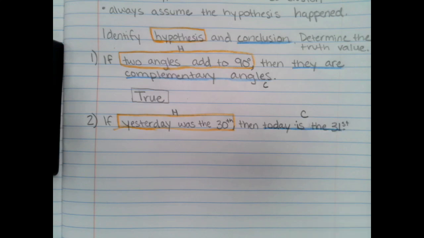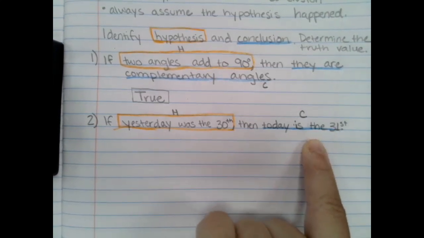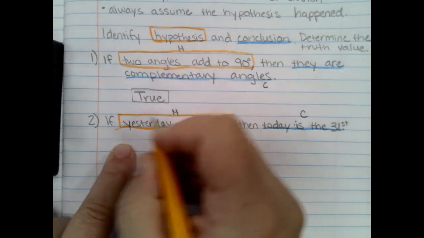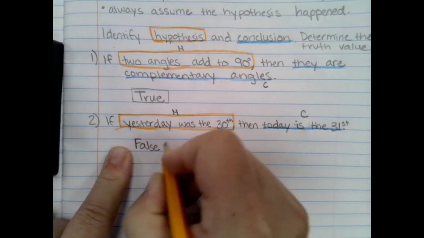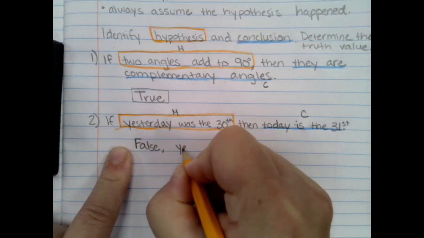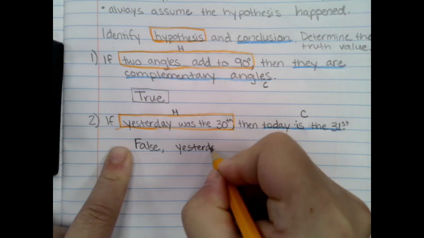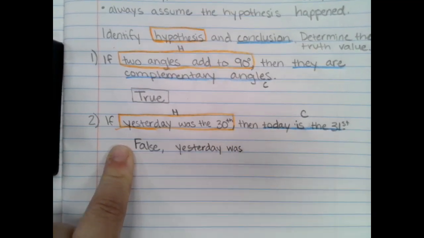That's a for sure. So if yesterday was the 30th, does that mean today is for sure the 31st? I'm seeing no's. Why? Yeah, it depends on the month. Okay, so false. What's a month that only has 30 days, not 31?